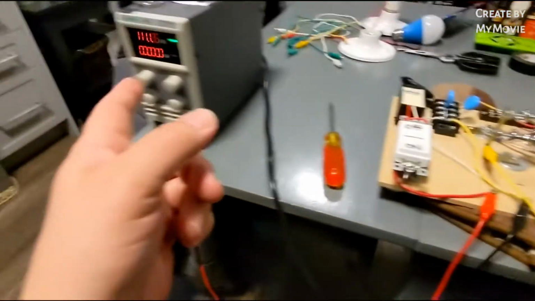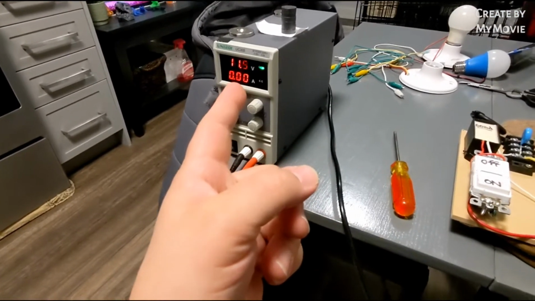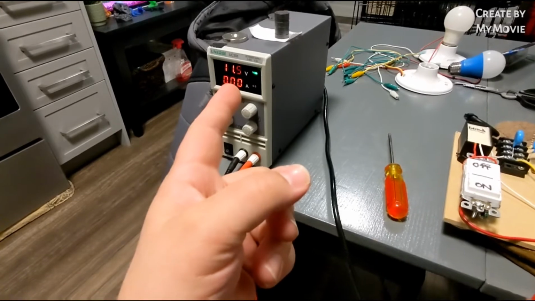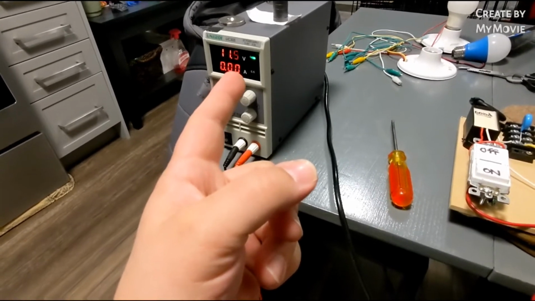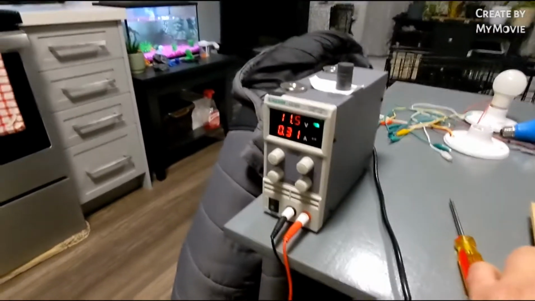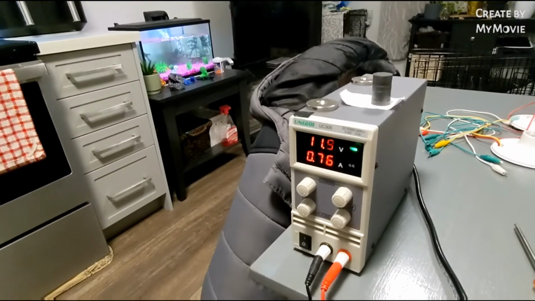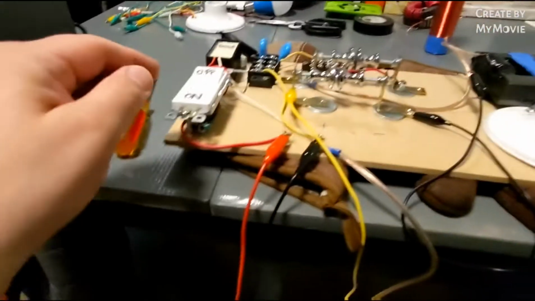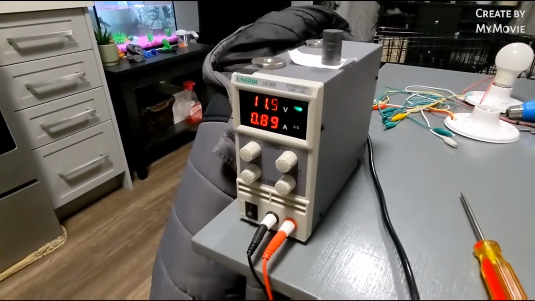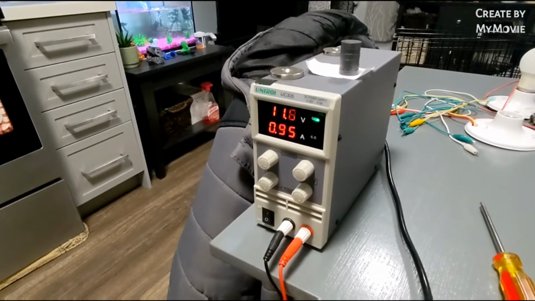All right, so right now I've got it set at about 11.5 volts, and I was pulling about 11.5 watts. Now, when I turn it on, it's actually a little bit less, believe it or not. Actually, it's going up now. Yeah, so we're almost at 11 watts of power.